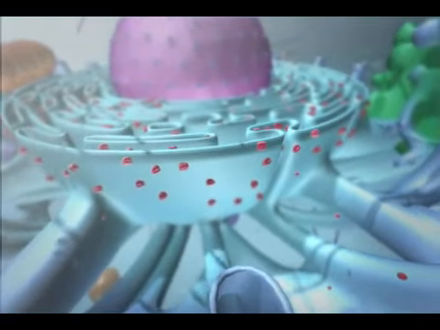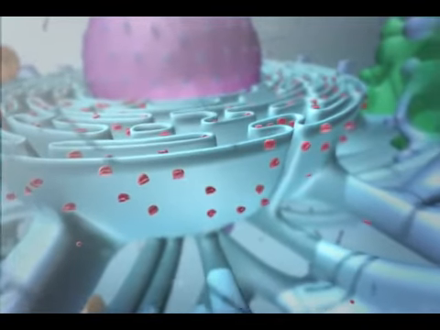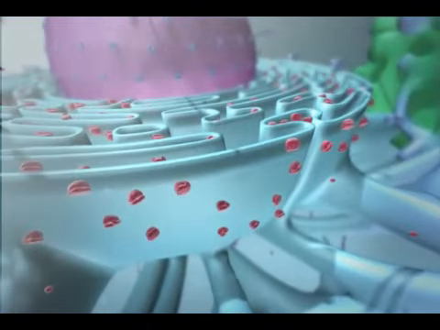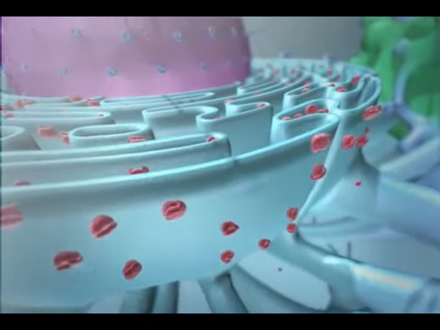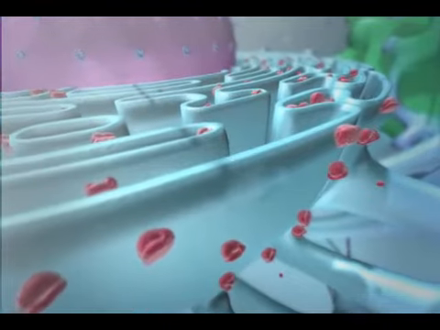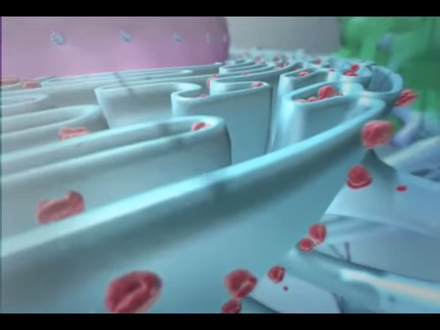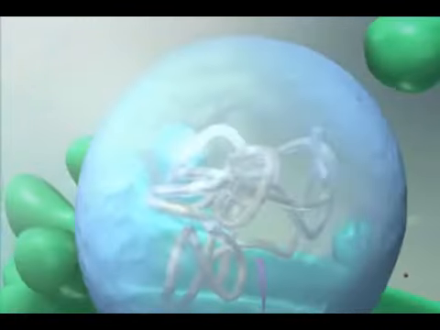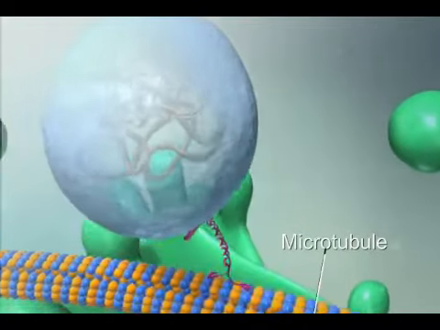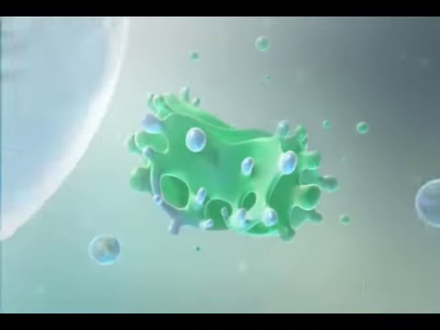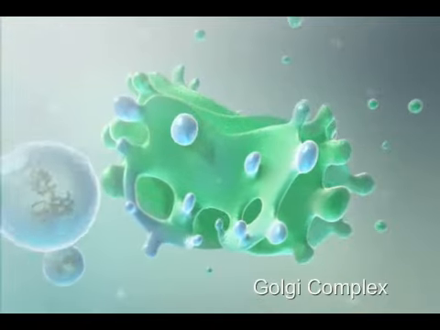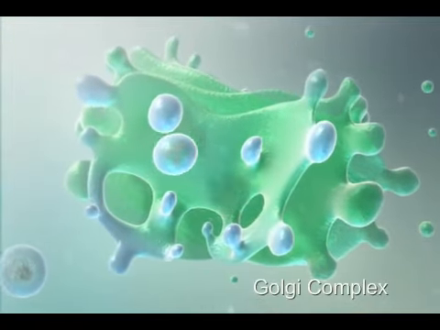Those proteins that are made in the rough ER may be modified and then exported to their next destination, the Golgi complex. The proteins are packaged inside transport vesicles that pinch off from the ER. These vesicles travel along the cytoskeletal tracts. They carry the proteins to a stack of flattened membranous sacs called the Golgi complex.